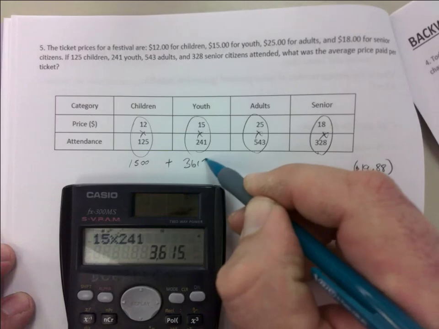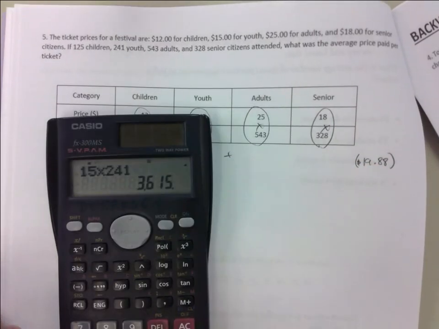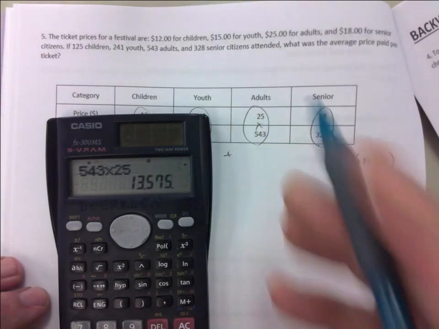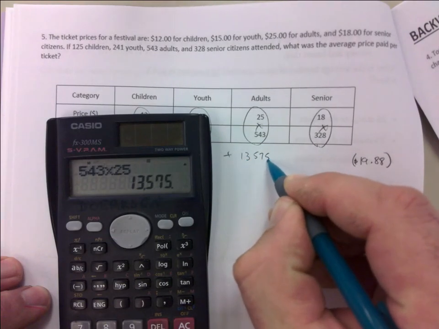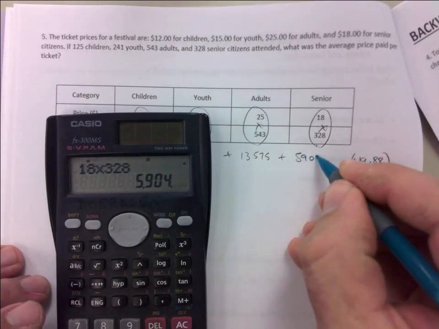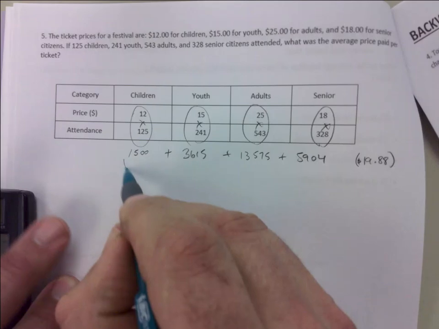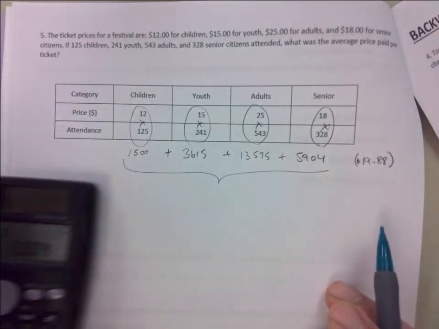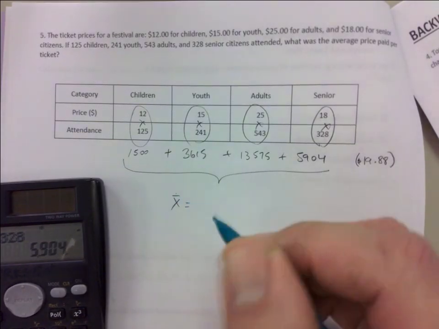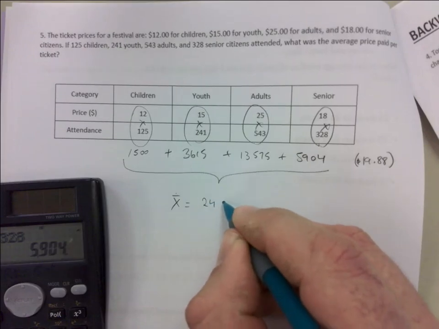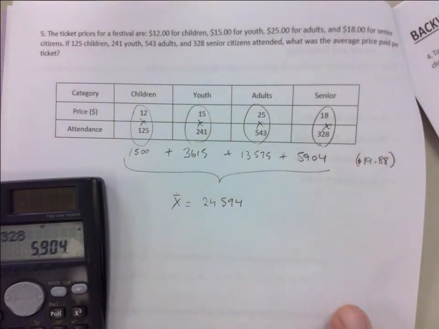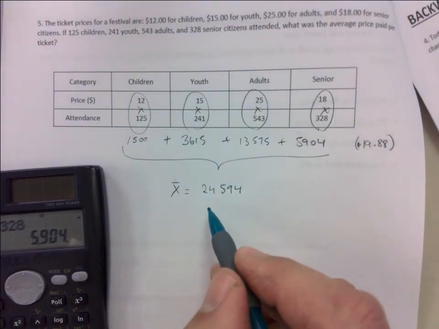$36.15. 543 people paid $25, right? 13,575. And that's 5,904. Okay, you combine all of this and make sure you check my work, okay? 24,594. This could have decimals. In this case, it doesn't. Is that what we're getting for the top number?